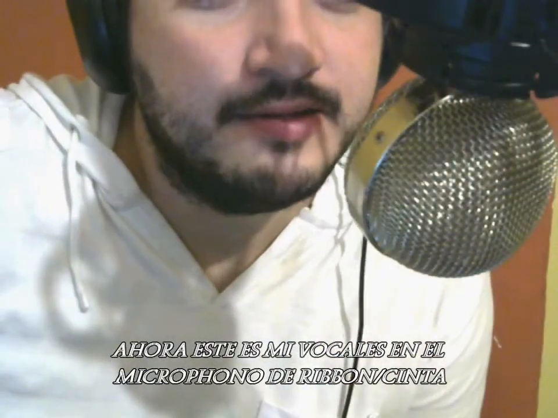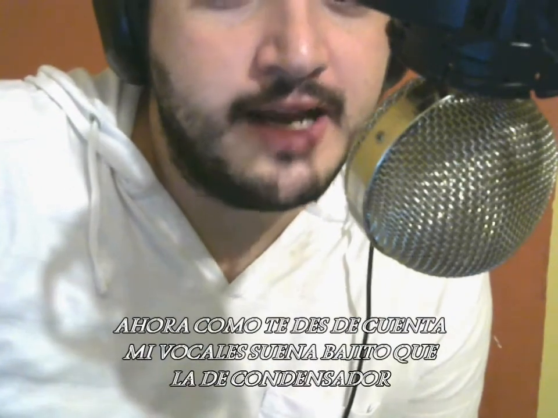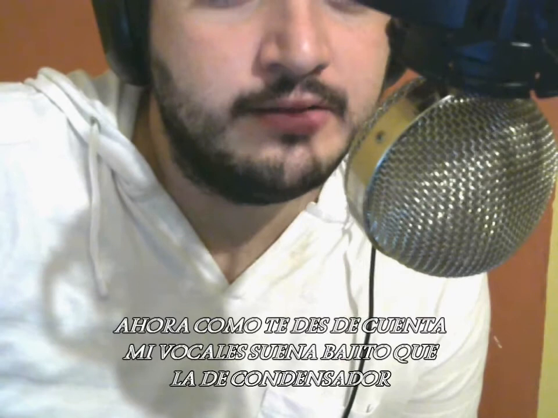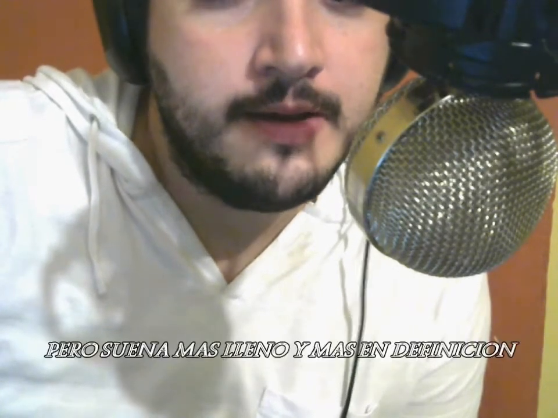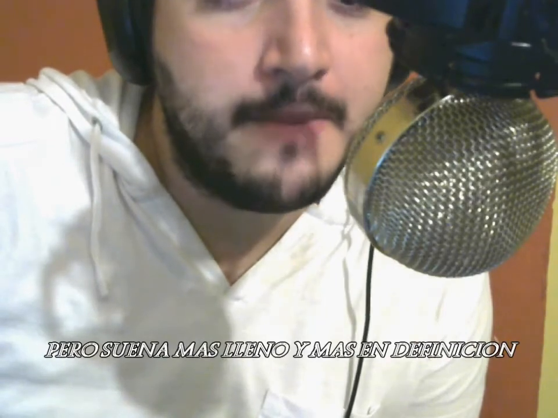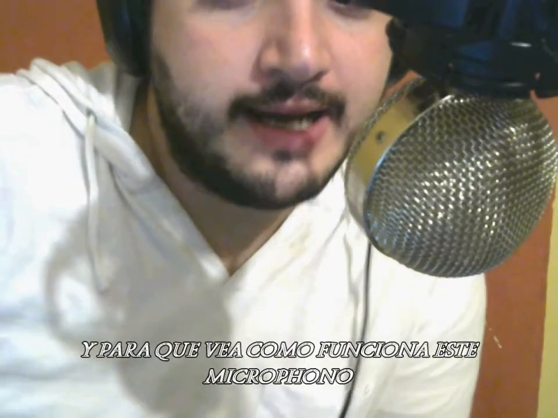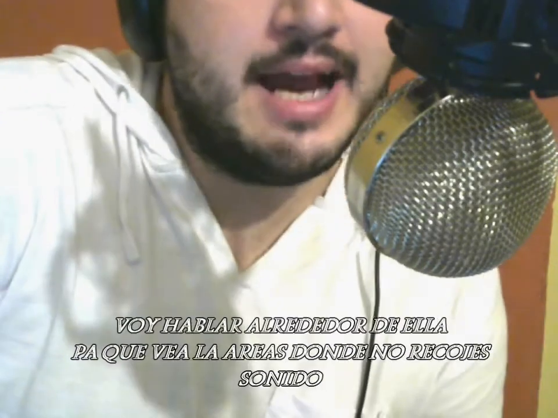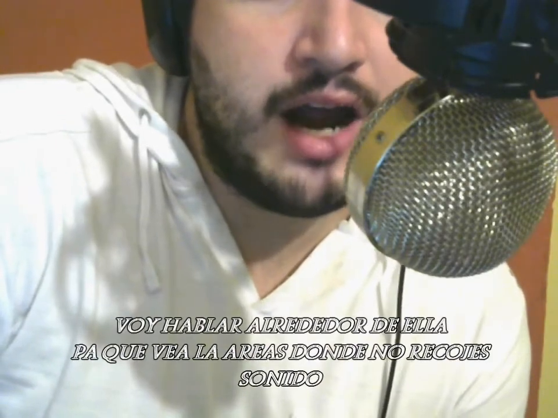Alright, so now this is my vocal on a ribbon microphone. Now as you can see and hear, my vocals sound pretty low compared to the condenser, but it sounds more warm and more in-depth. So you can see how a ribbon microphone really works, I'm going to talk around it so you can hear how it does not pick up the sound around.